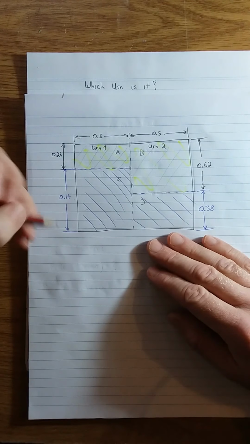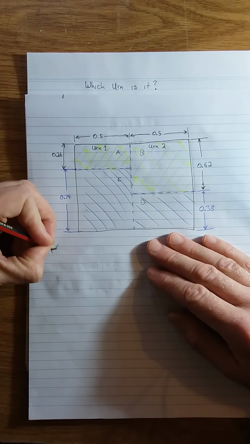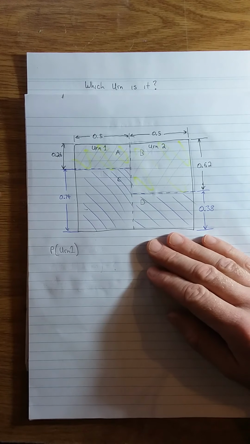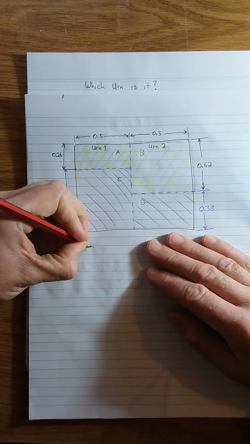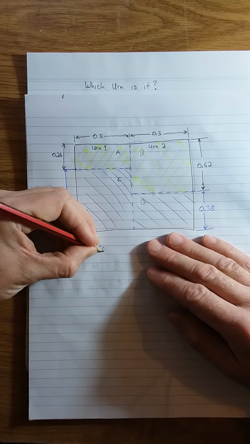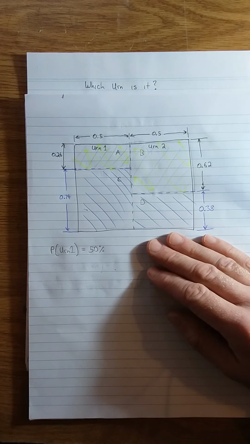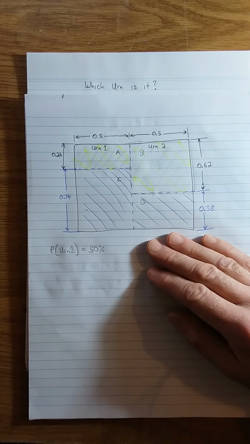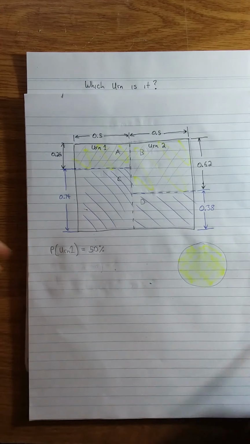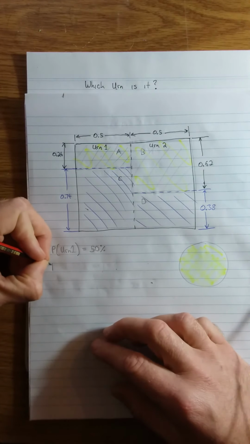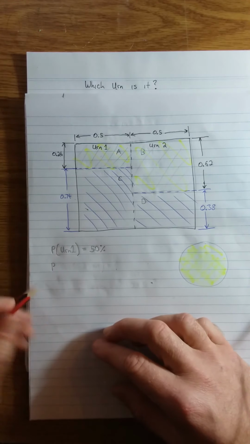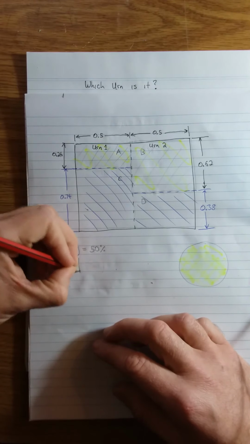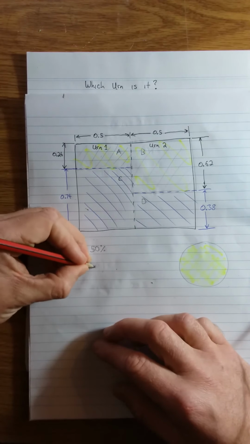Now, we know the probability of having urn 1 if we just pick an urn at random, i.e. there's no other evidence, it's just a 50-50 chance. If you don't know anything else, then that's all we know, that's all we can go off. So we're going to draw a ball. It's a yellow ball. Now we have some evidence. Now we can say, what is the probability of urn 1 given that we've drawn a yellow ball?